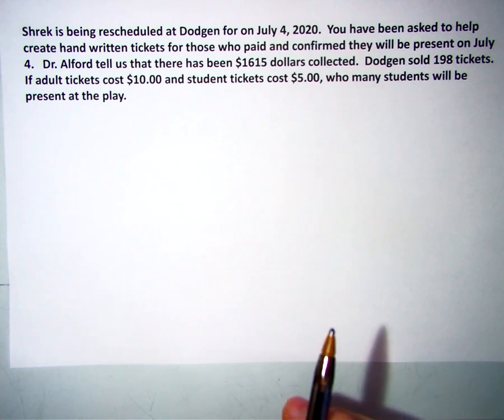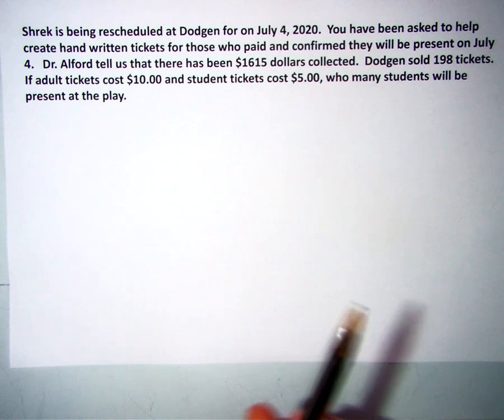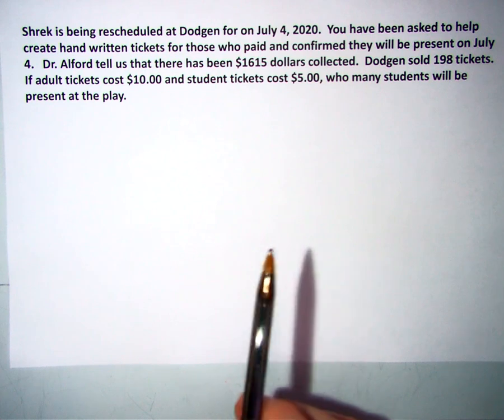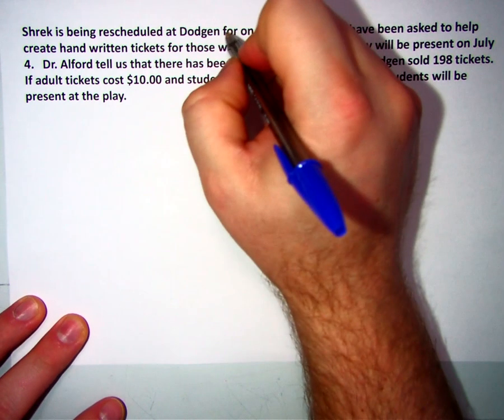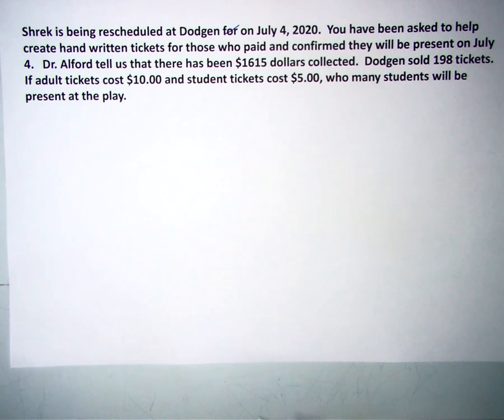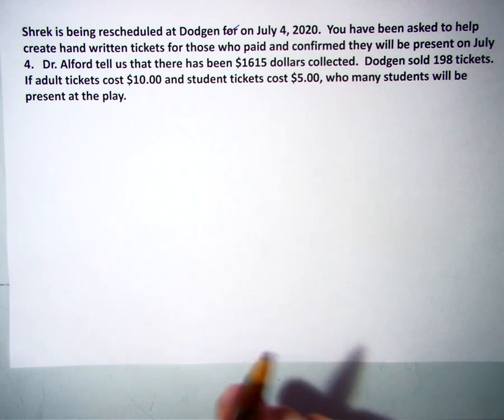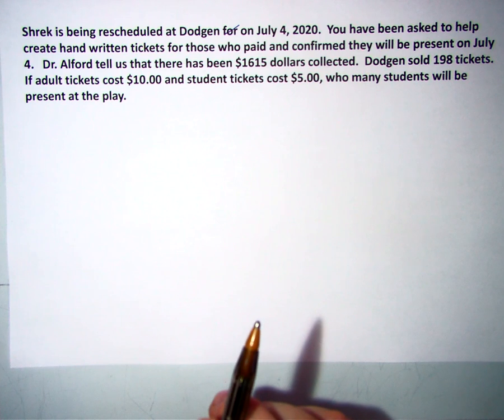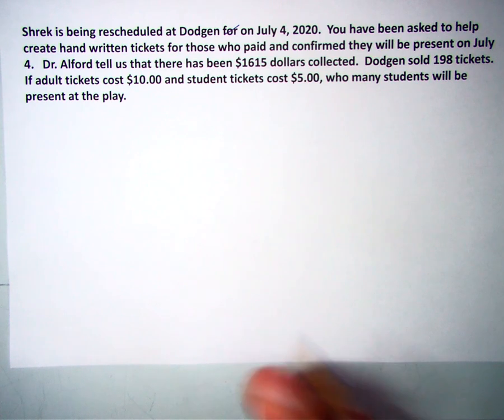Yesterday you were given the quick check problem. Shrek is being rescheduled at Dodgen on July 4th, 2020. Now it probably is not rescheduled for July 4th, 2020 because that's obviously right in the middle of the summer. And I have not heard anything about when or if it may be rescheduled. I hope so because I was looking forward to coming to see it.